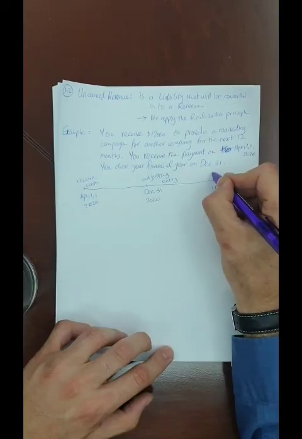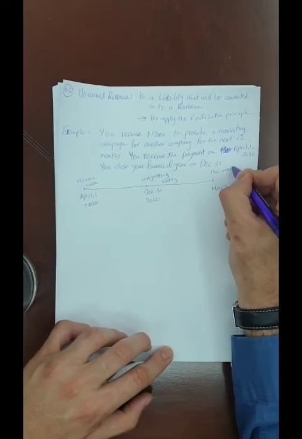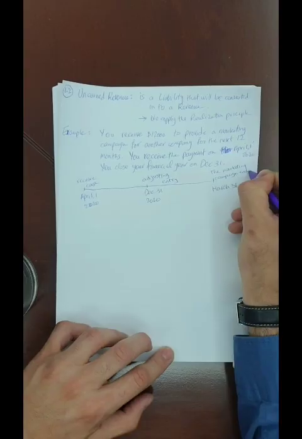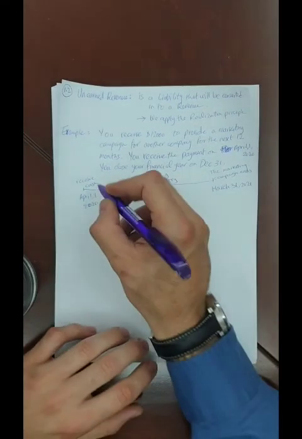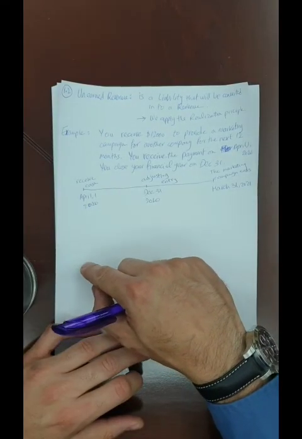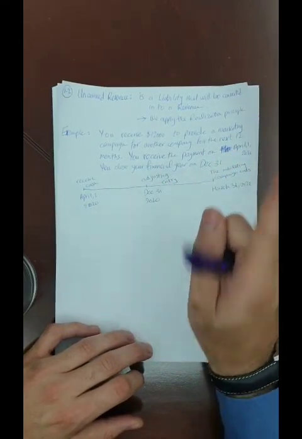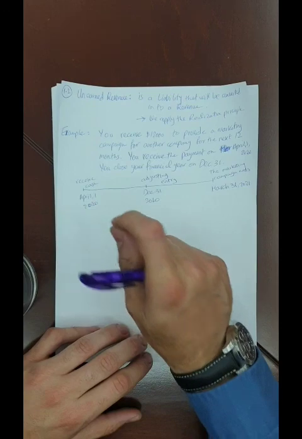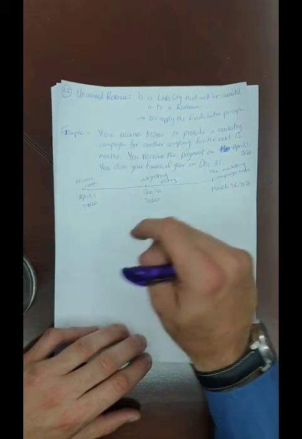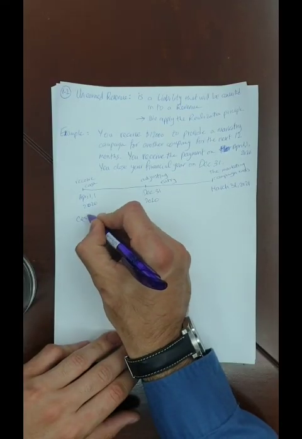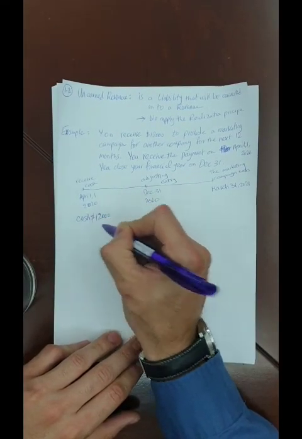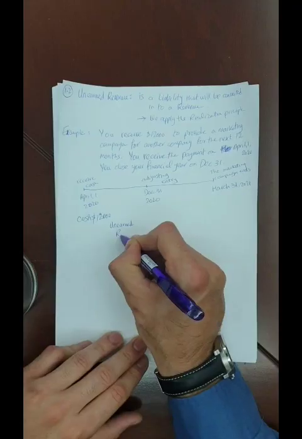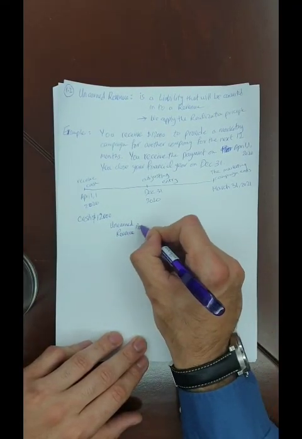On March 31, the marketing campaign ends. Okay? Now, when you receive the cash, you owe the other company $12,000 worth of services, of marketing services. So here you need to record a liability in return for this cash that you received. So you will debit your cash, which is the asset, by $12,000 and credit your unearned revenue, which is the liability, by the same amount.